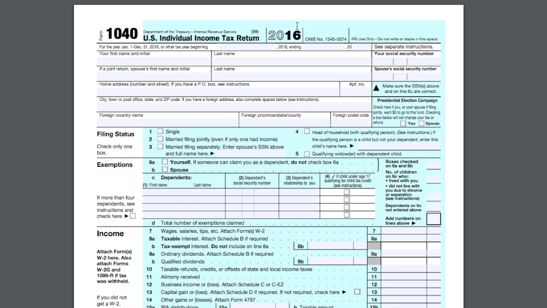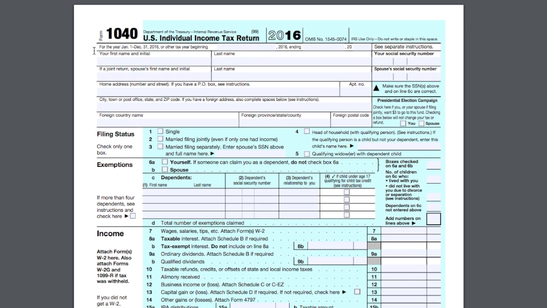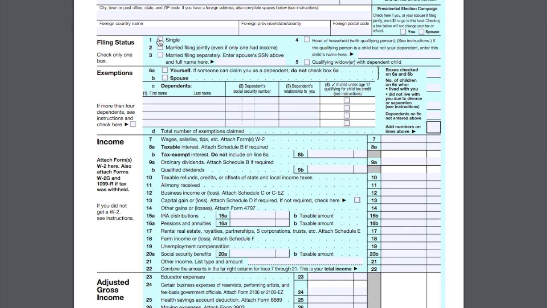Here we are with the 2016 Individual Income Tax Return Form 1040. If you're not familiar with the 1040, it is 2 pages long. Here's the first page. The top portion is all the personal information like name, addresses, social securities. The filing status is the next one. We are going to do married filing jointly for this example. The exemptions are an important part of this example because that directly affects your taxes.